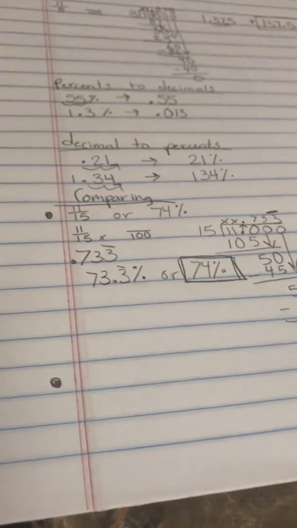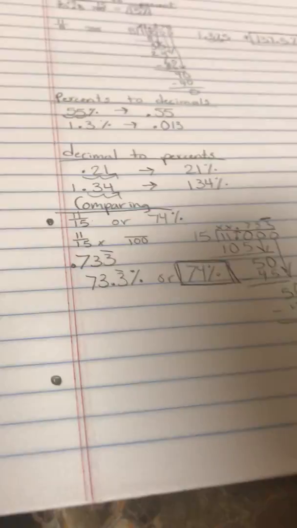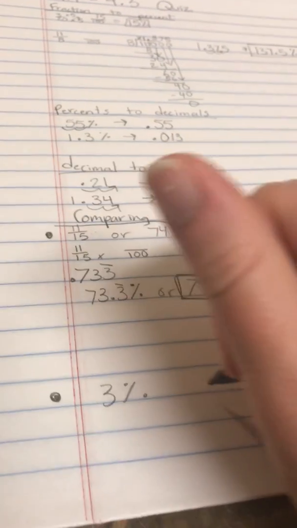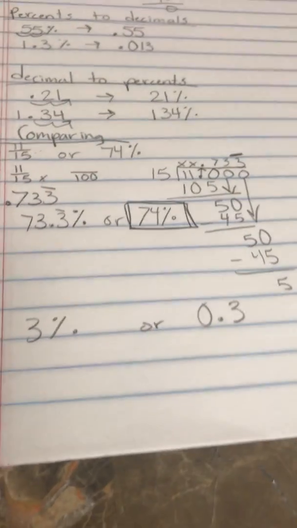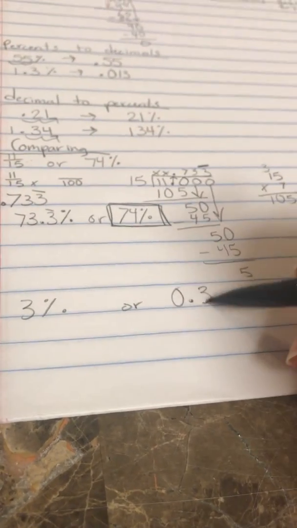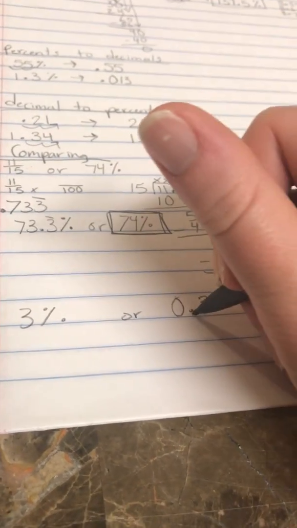Let's try another one. Let's do 3% or 3/10. Which is greater? Let's turn this into a percent because that's easy, okay?